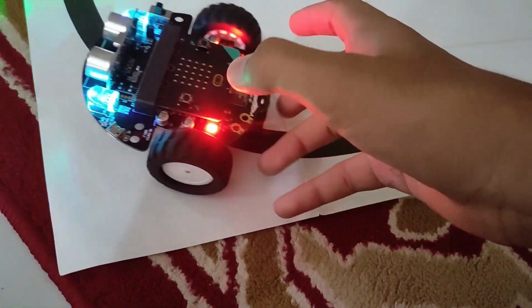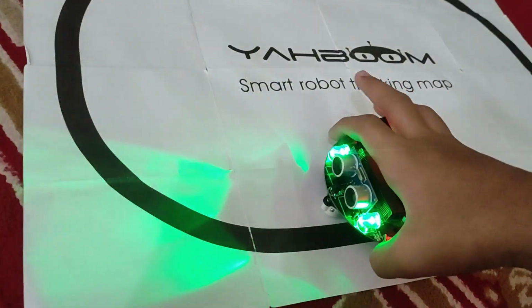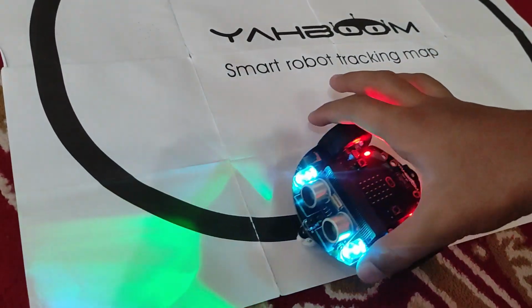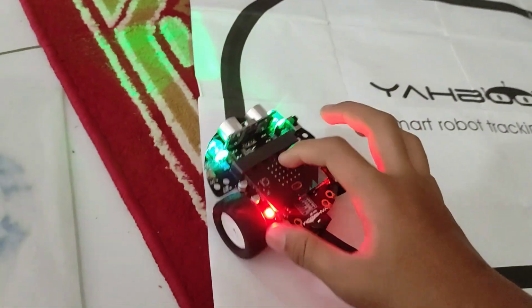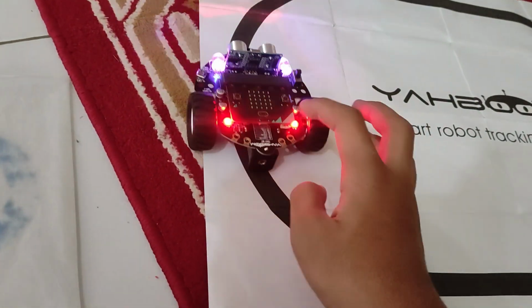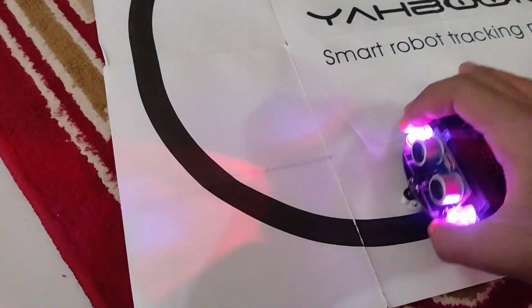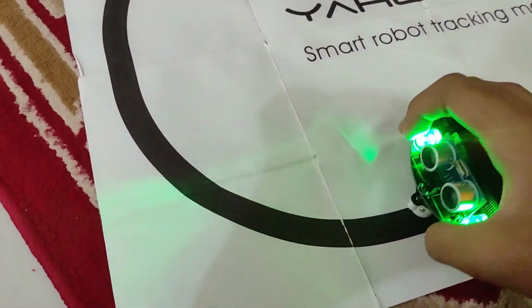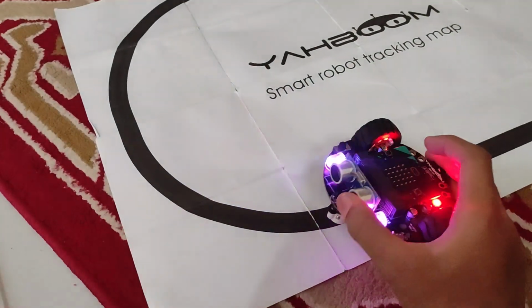Now if the map is clean, it should follow the lines, but because my map is a bit folded and roughed up, it's not like what you would expect. But if your map is not broken like mine, or folded correctly, it should function correctly.